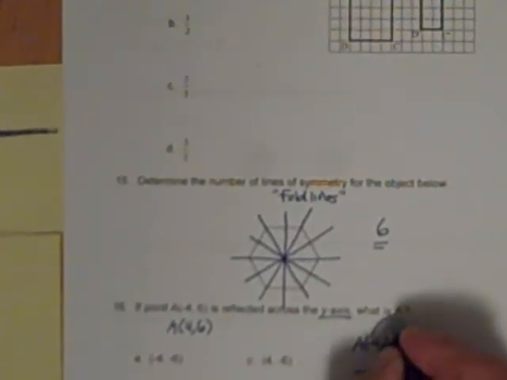If you forget that, you can draw yourself a little graph here. Plot A at negative 4, positive 6. Know that we're reflecting it over the y-axis. So the x-coordinate has to be positive, so this is going to be positive 4, positive 6. That's the other way you could do that problem. That's number 16.